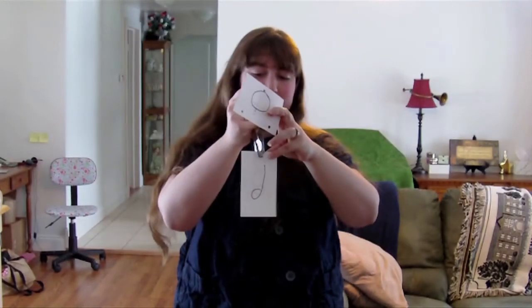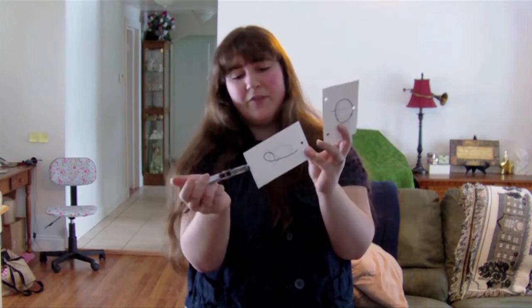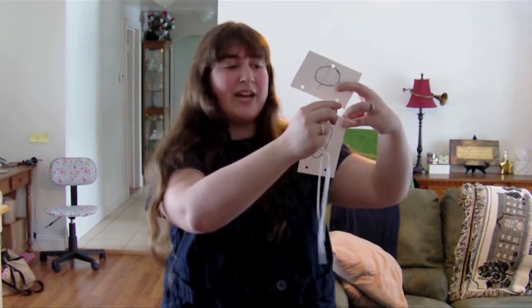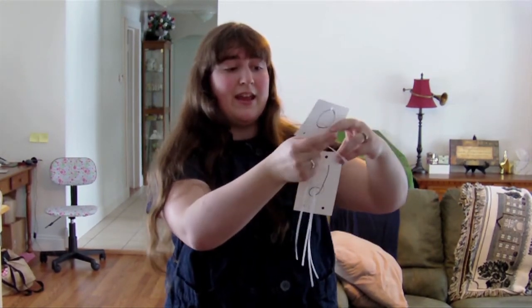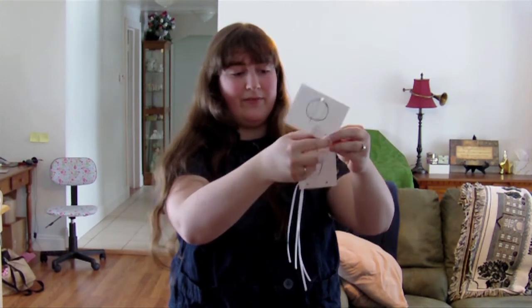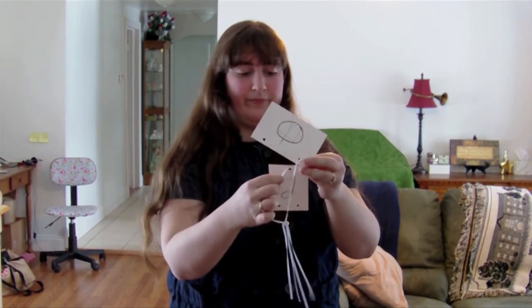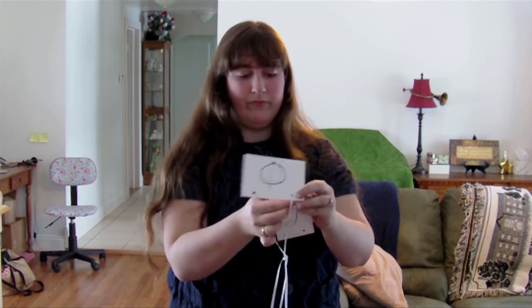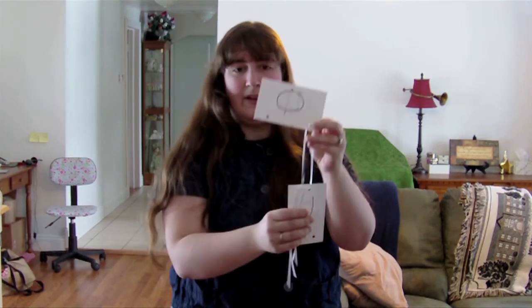You take your ribbon after you've punched your holes and you tie them together in order. So it hangs like this. And you could put a ribbon on the top so you can hang it up somewhere in the house.